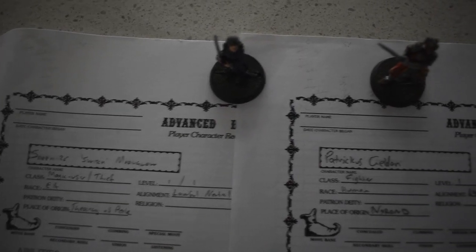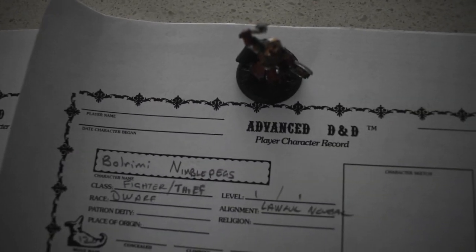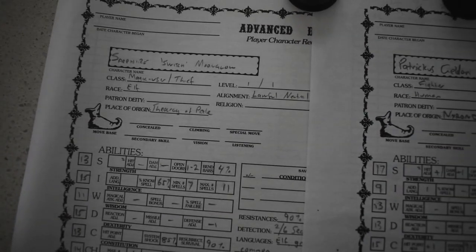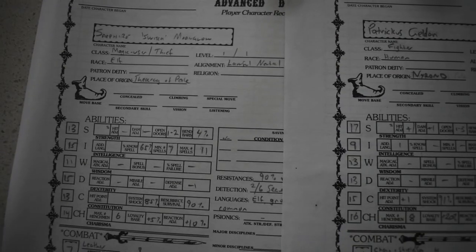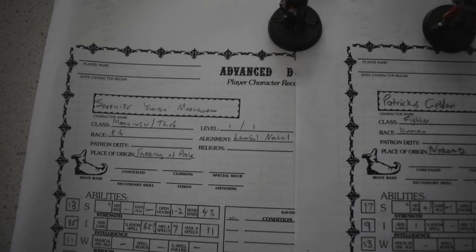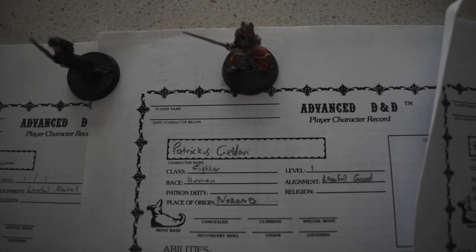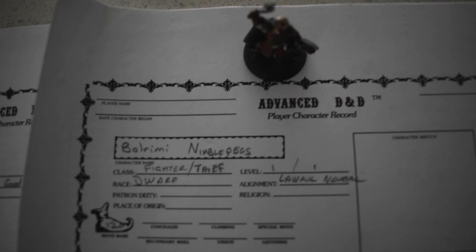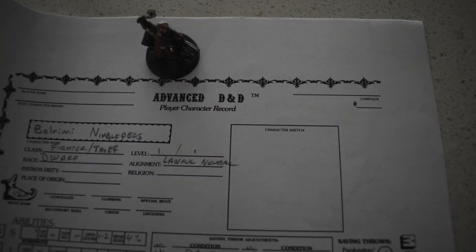So I've just got miniatures just to represent, not so much to actually be them as such, but it's a human, an elf and a dwarf walk into a bar, and they're looking for some fun. So we've got Switch that we made a long time ago. She's a magic user thief. These are all first levels, so none of them are expecting to survive. Patricus, who's essentially Switch's guardian, a lawful good fighter. And then we've got Bolrimi, the fighter thief that we made a long time ago. And we've got all their stats, we've got everything laid out, their equipment and so on. So we've got all of their character sheets, and we're good to go.